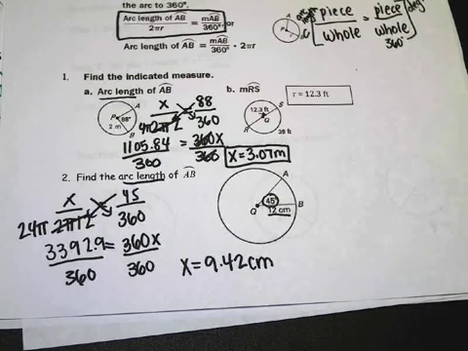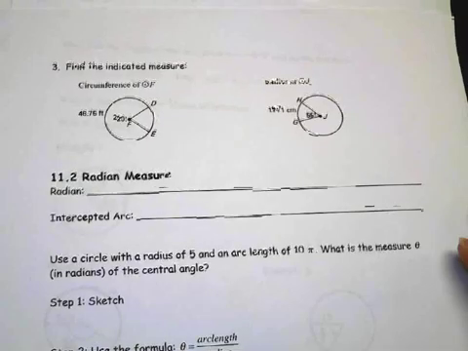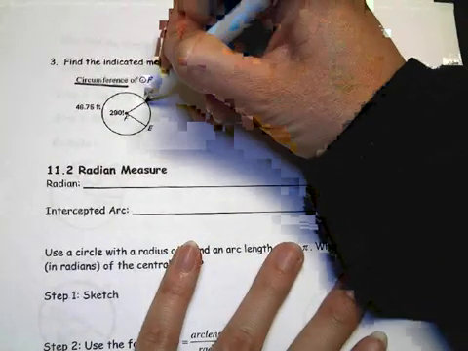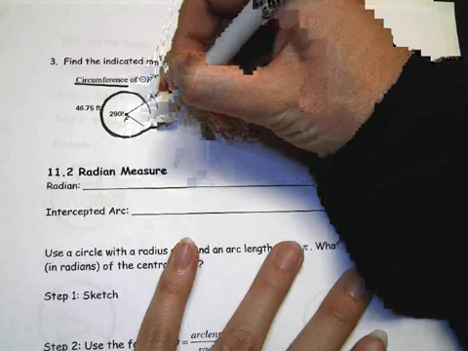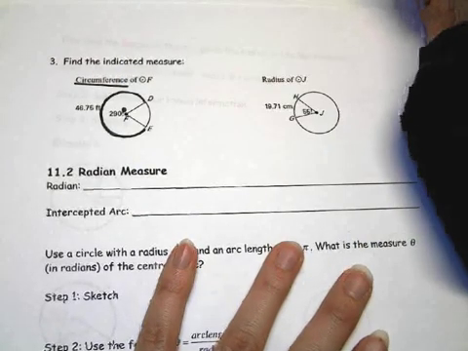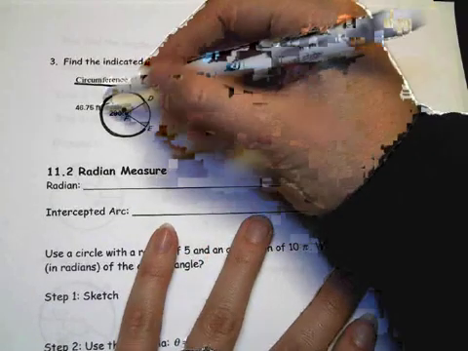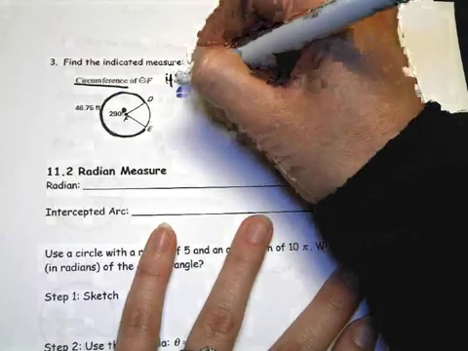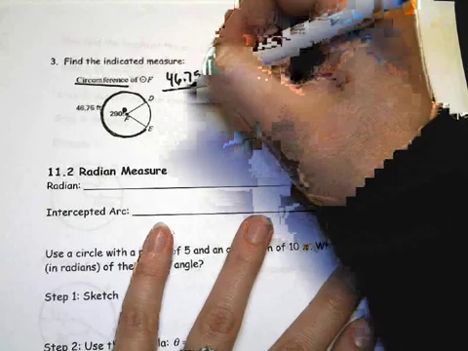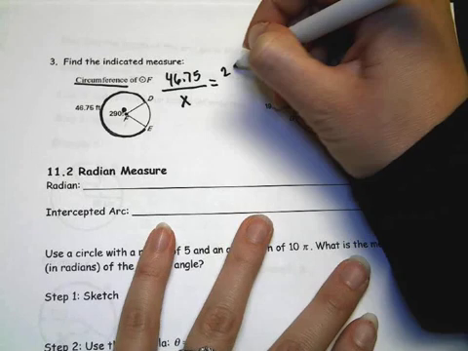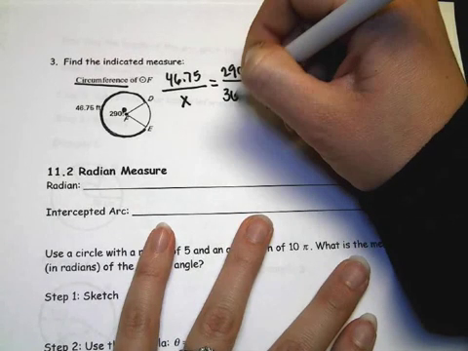The next 2 problems are going to be working backwards. Let's take a look at number 3. Find the indicated measure. Here it's asking for the circumference of the circle. Notice it's giving you your arc length, and the 290 is the degrees. That exclamation point is not supposed to be there. So arc length goes on top of my fraction, 46.75, over circumference, what we're looking for, equals degrees 290 over 360.